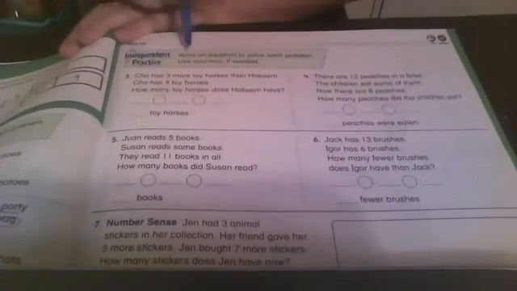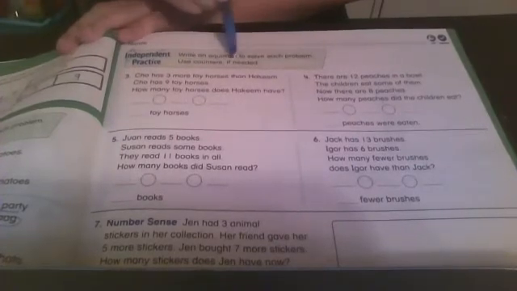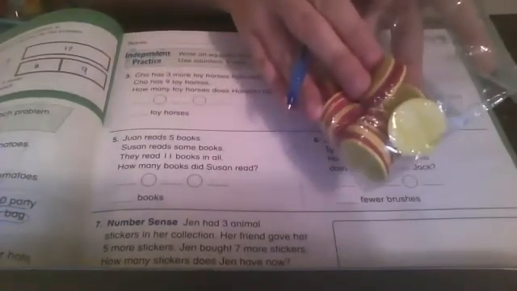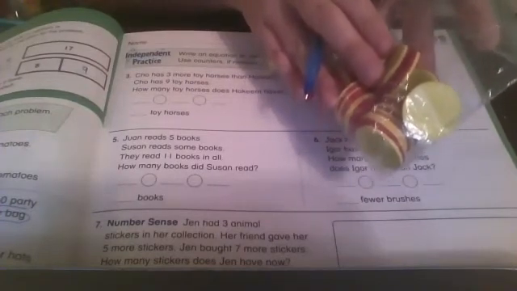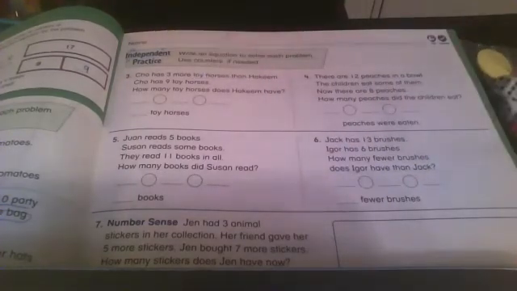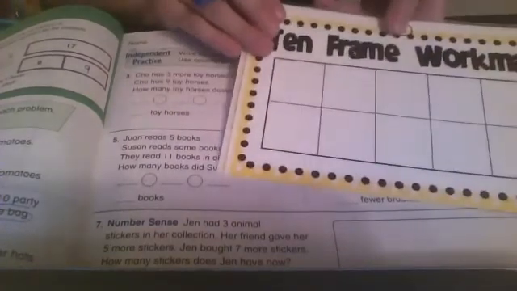Okay. All right, boys and girls. So if I come to the next page, I can see I have my independent practice, and they're asking us to write an equation to solve each problem. Use counters if needed. So again, I have my counters handy here. You can take your counters from your toolkit, and you can also have them handy to help you out. You also have your 10 frames in there, right, to use along with the counters.